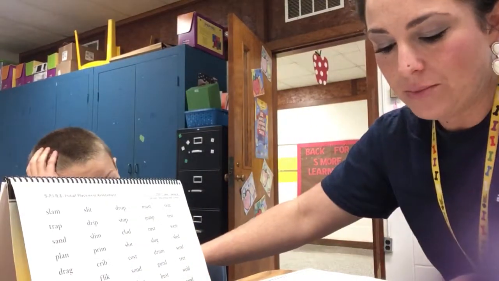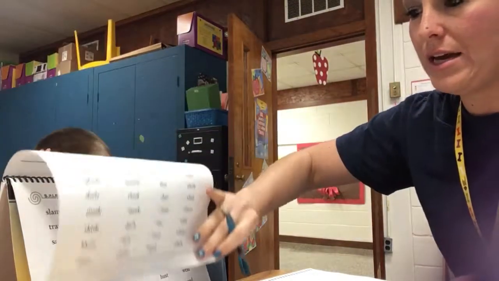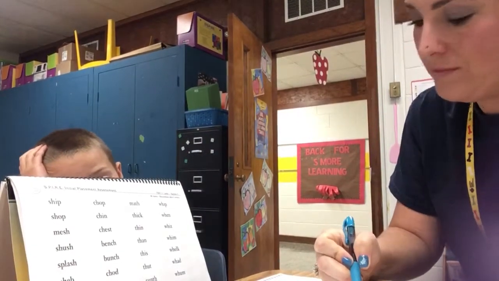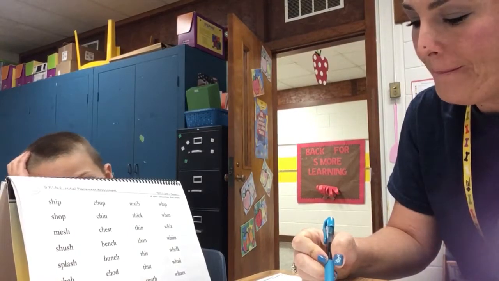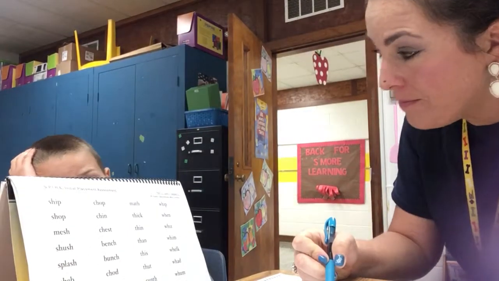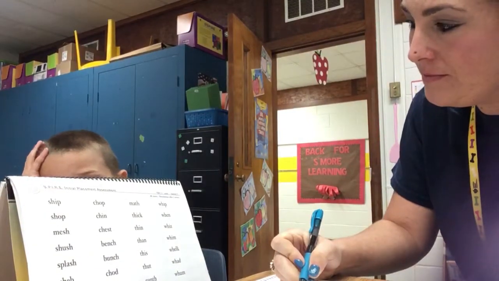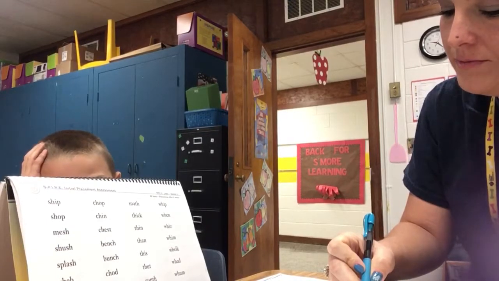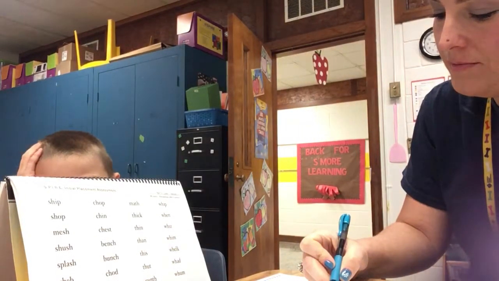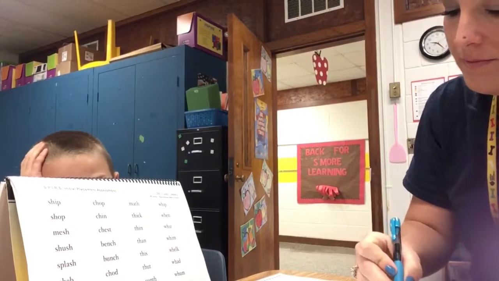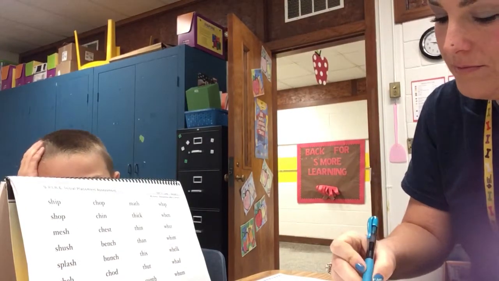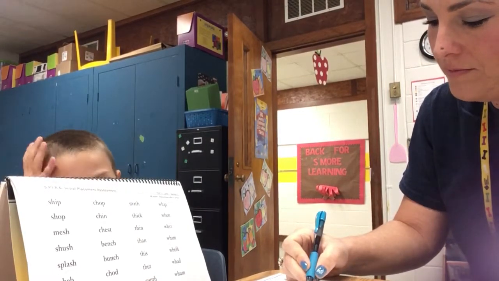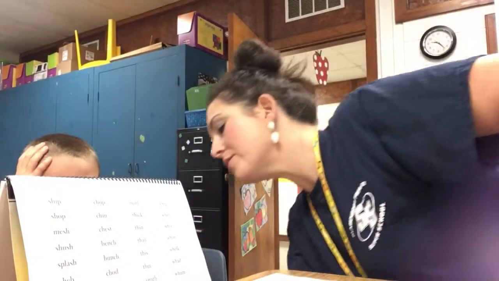Okay, now we're going to get into blends with SH, CH, TH, and WH. So, continue. Chip, chop, match, with, chop, chin, bank, win, mish, chest, wicks. Okay, now if you'll go to the last 3 rows right here.